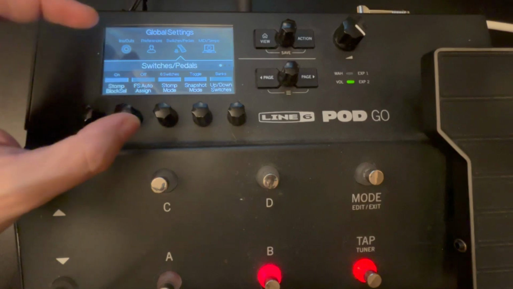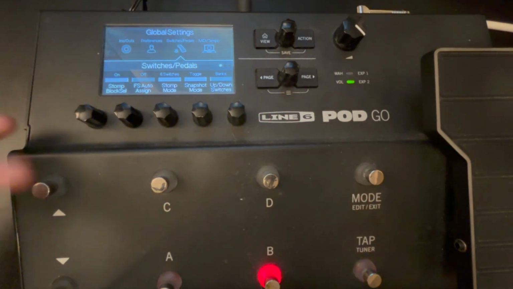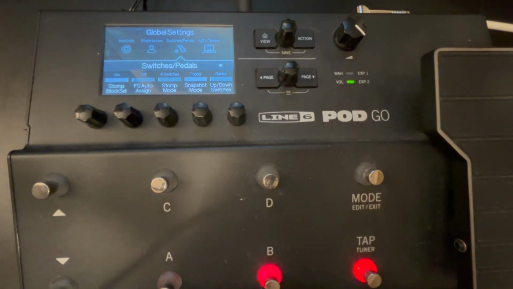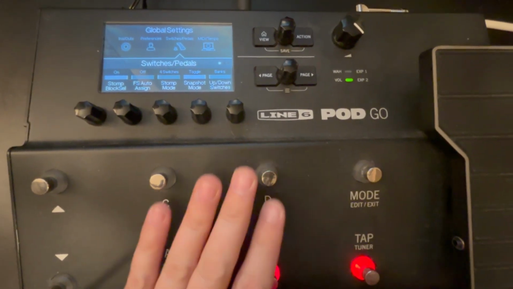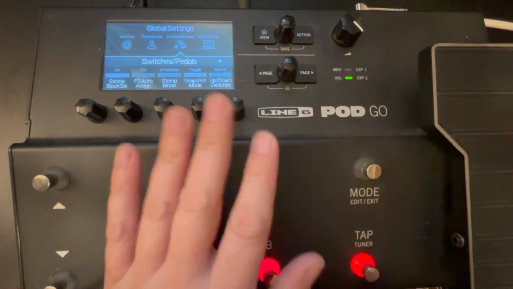This is a good one. Stomp mode, 6 switches. So when I'm in stomp mode, I use all 6 switches. But let's say you don't need to. So you could switch it to 4. And then you'll have these 4 switches for selecting whatever you need to in your preset.